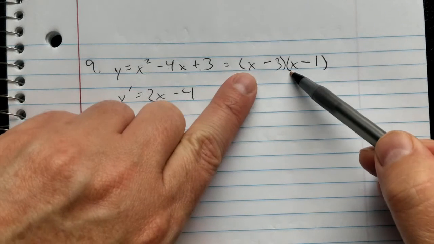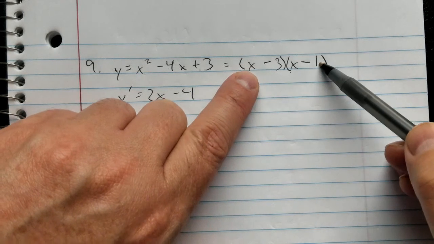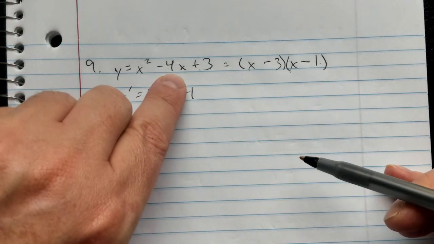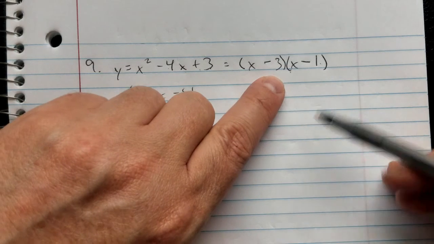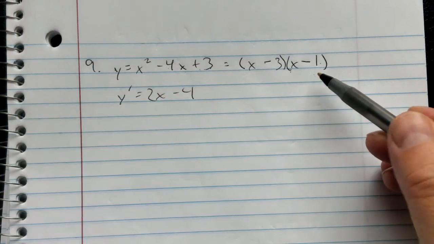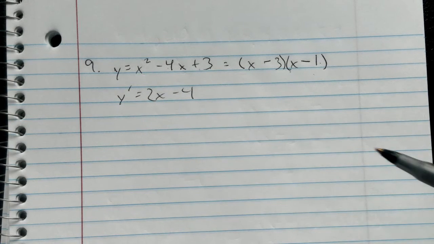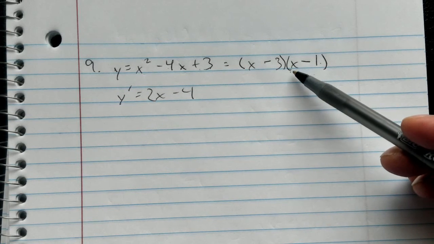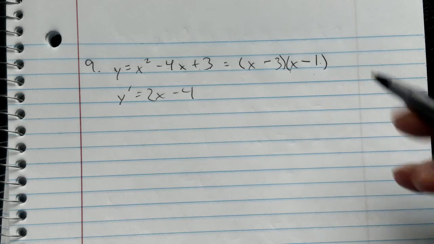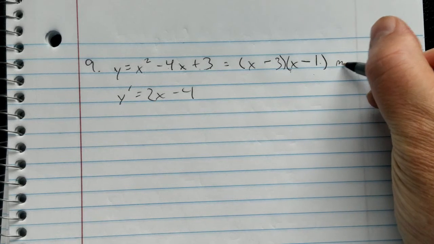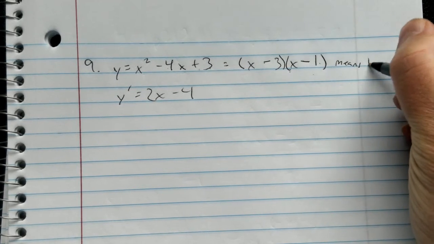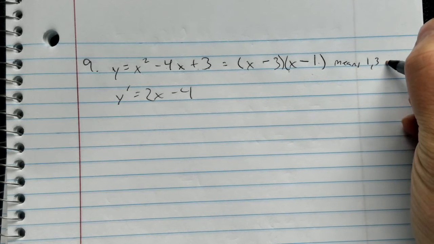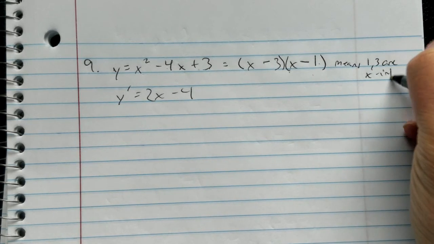So let's check it. X squared minus x minus 3x gives you negative 4x, and negative 3 times negative 1 gives you positive 3. So that's the original function factored, and so that means 1 and 3 are the x-intercepts.